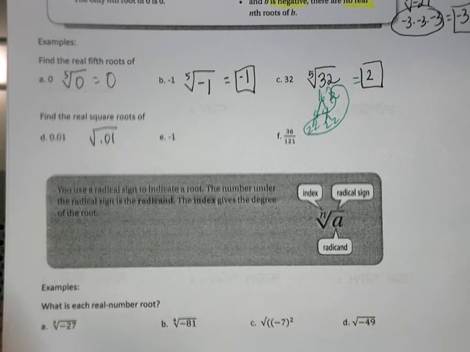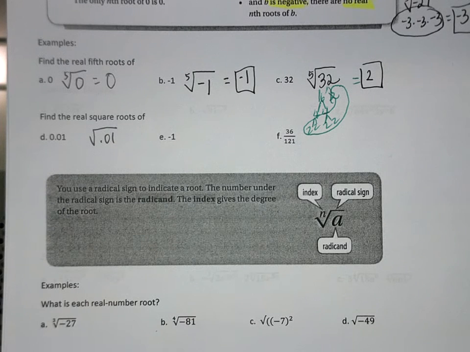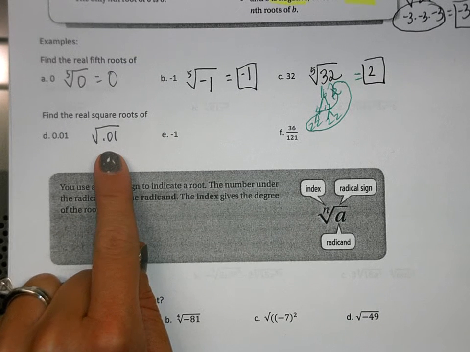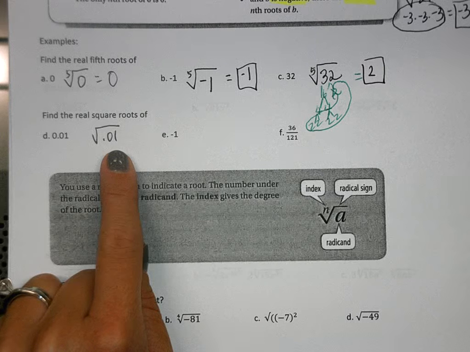Does anybody have any idea what the square root of this number is? Do you guys know what the name of this decimal is, if you were to say it out loud? 0.01. What place is this in? Hundreds. This is really 100. Did you guys know that? Because it's in the hundreds place, and that number there is 1.